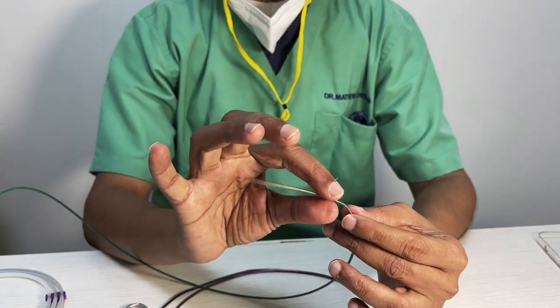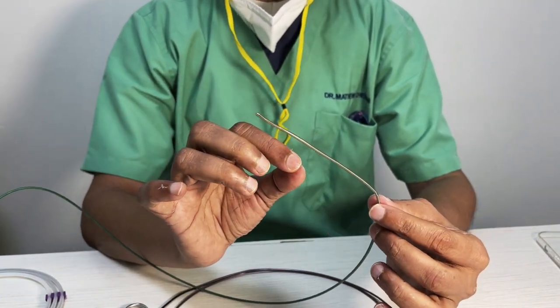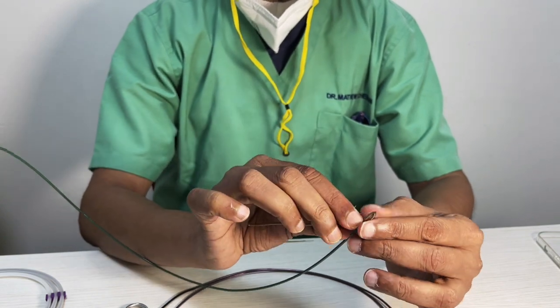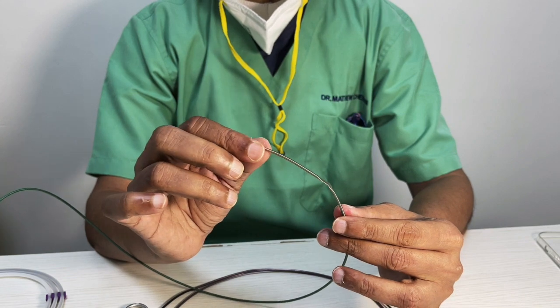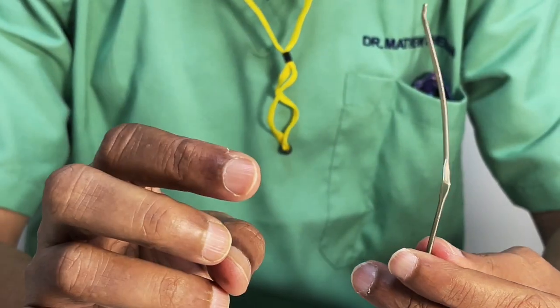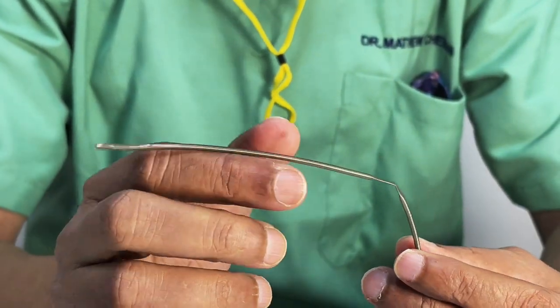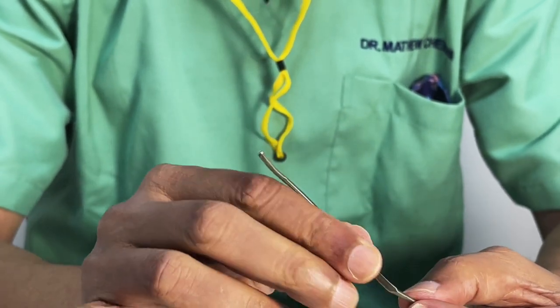But let's have a look at a problem with the neuron. The problem with the neuron is if you bend it, it is destroyed. Have a look at it. Can you see it's completely gone? It has become a useless catheter, cannot be used at all. Have a look at it.